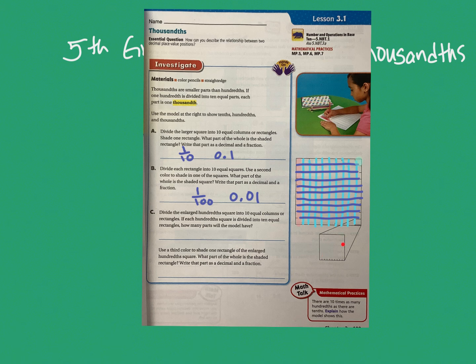Well, let's divide that into 10 like we did initially with the whole. But now this is 1/100th being split into 10 equal pieces. Okay, that was kind of hard to squeeze those in there. And then I'm going to shade in one rectangle. If it were over here, it would be barely in there. It would have been too hard to do with such a tiny space.